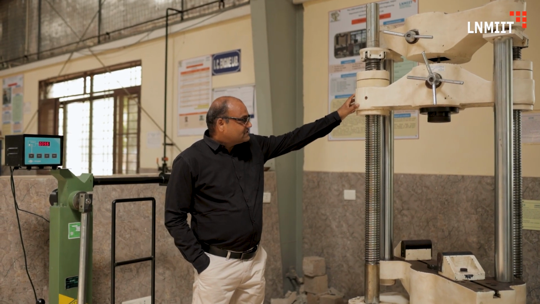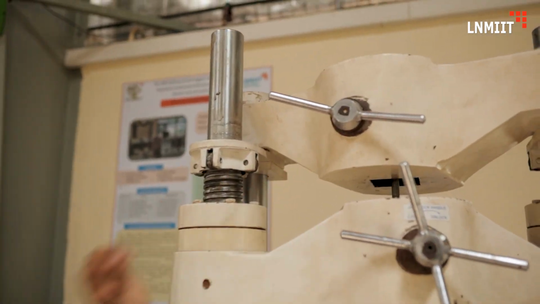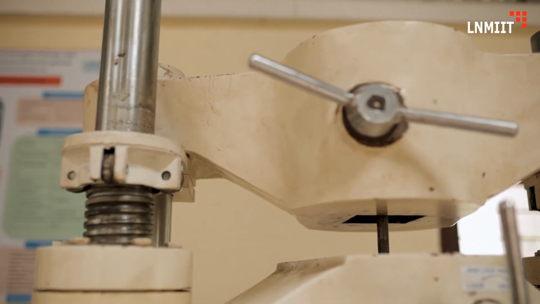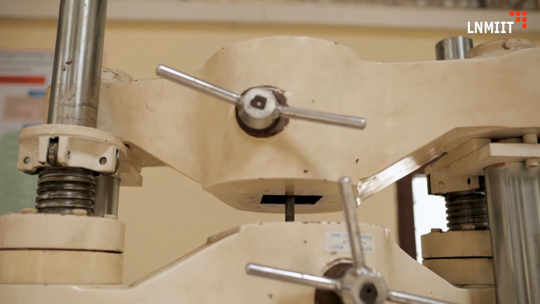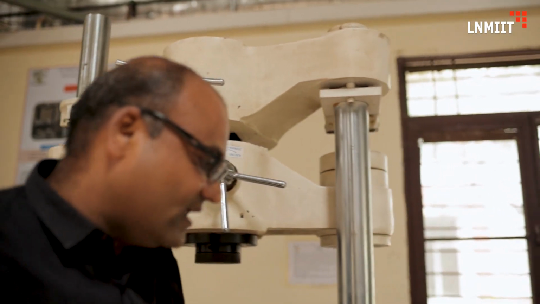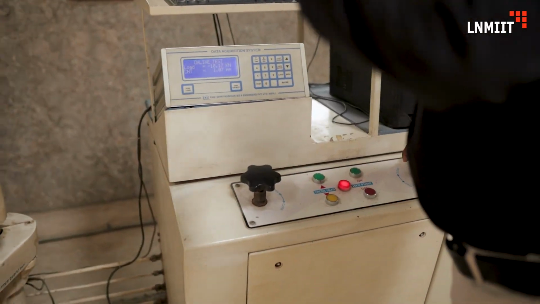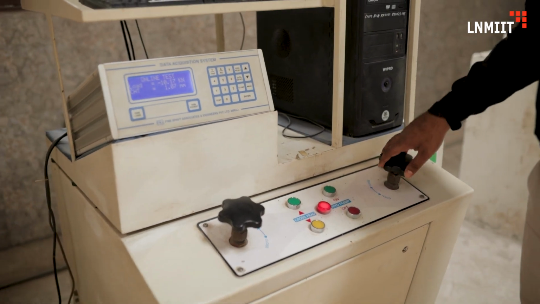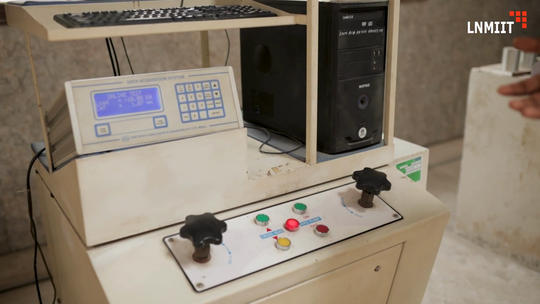For the tension test, we clamp the specimen between these two jaws. Out of these two jaws, one jaw is fixed and the other jaw is movable, and with the help of these hydraulic valves we are applying the load on this specimen. We continue to apply the load on this specimen till it gets fractured.